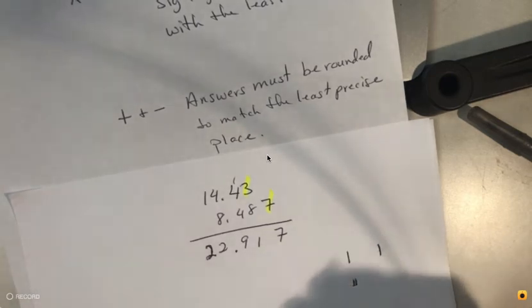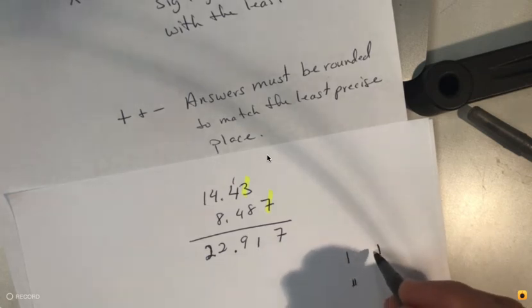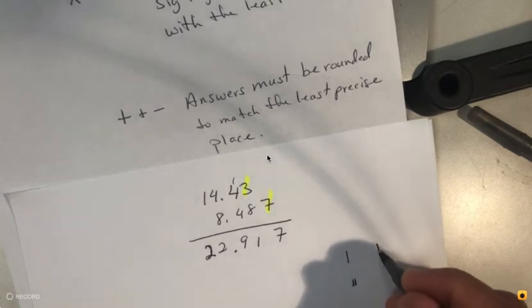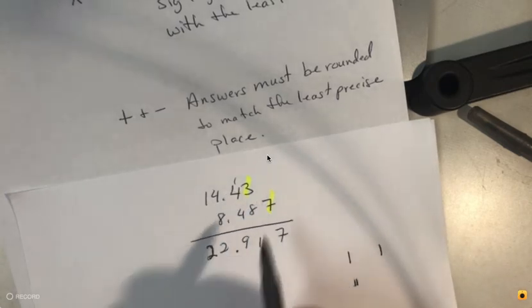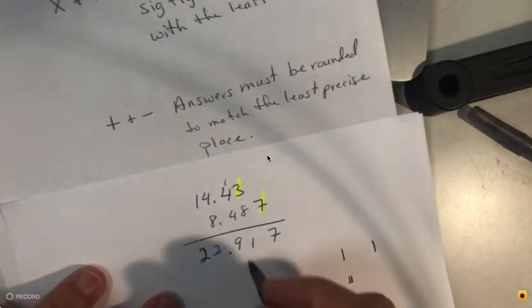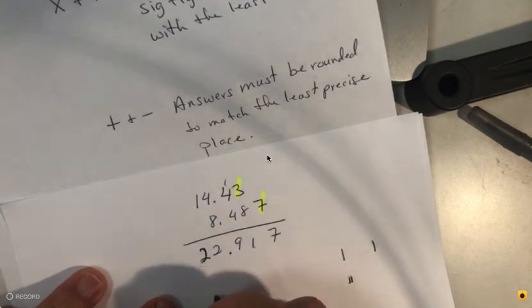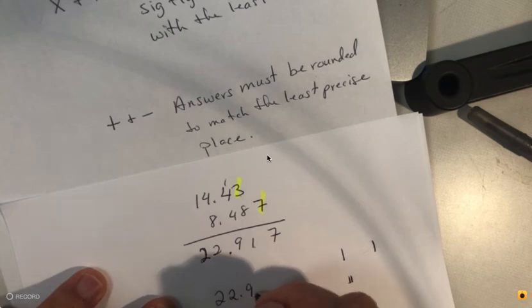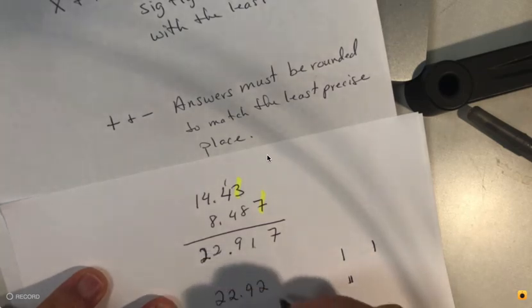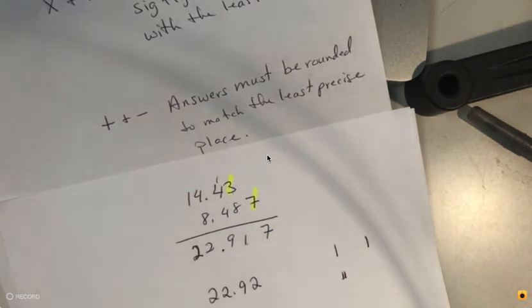So which is less precise? Well, if you're throwing darts and you can always hit right here, you're very precise. But if you're throwing darts and you kind of hit everywhere around in here, then you're not as precise. So this is less precise than this, which means a 3 is less precise than a 7. If you're going to round to the least precise place, then you have to round off to the hundredths place because the 3 is in the hundredths place. So our answer would be 22.92. So there's your final answer for this kind of question. So when you're adding and subtracting, you round to the least precise place.